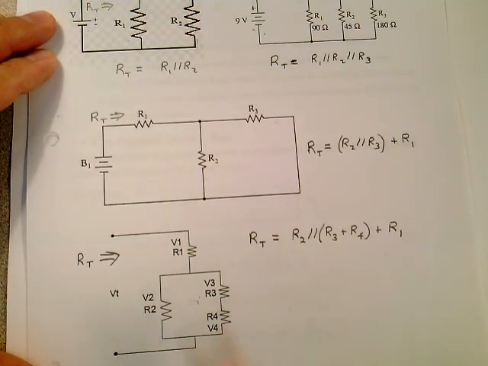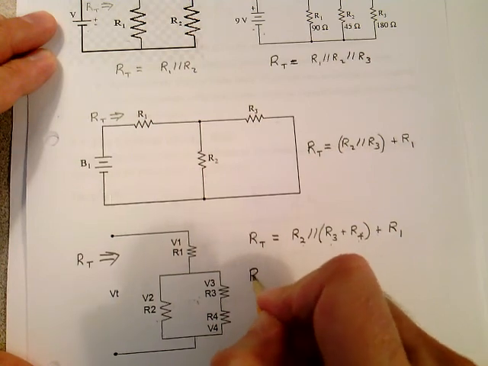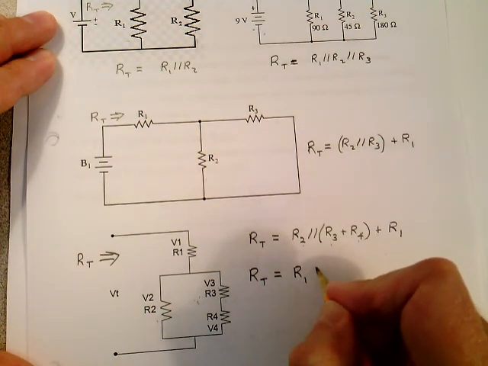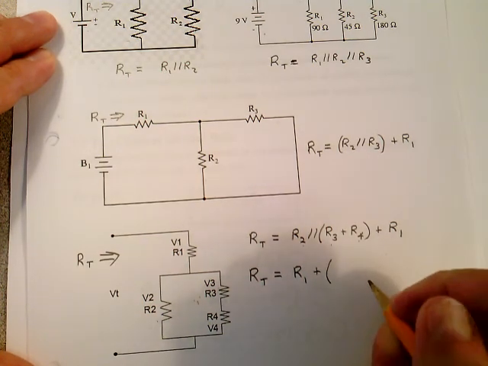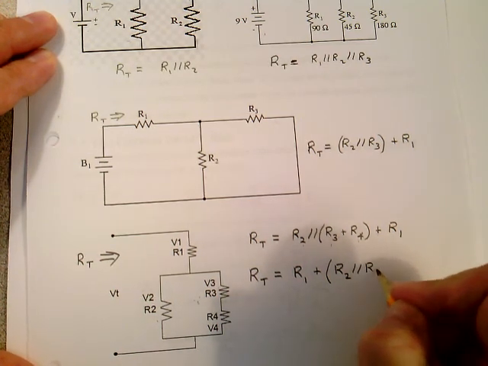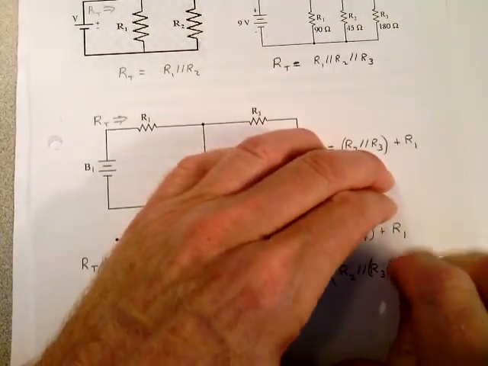Let's take a look. Looking at this part of the circuit right here, I worked on the parallel combination first, but if you look, I get R3 plus R4. That's in series, R3 plus R4. And that's in parallel with R2 plus the R1. Now you might have written it like this, which is okay. R1 plus, it's in series with the quantity R2 in parallel with R3 plus R4. Oh, don't forget those right there. Whoops. R4.